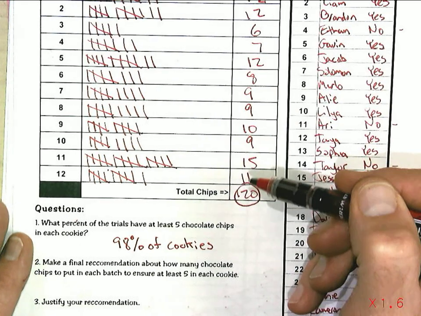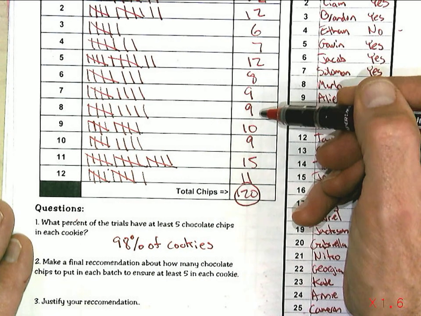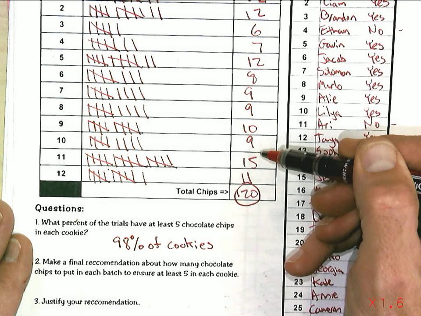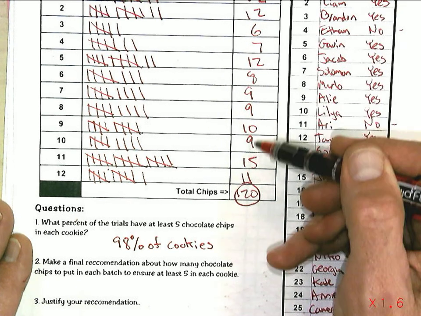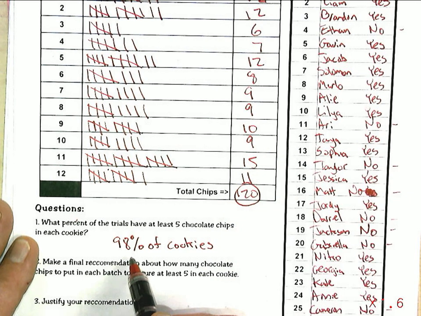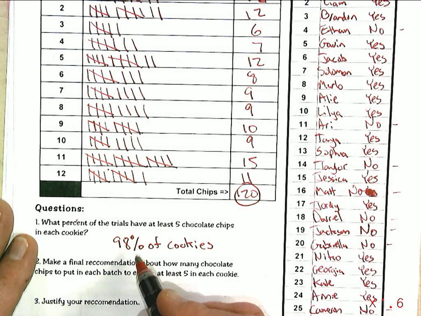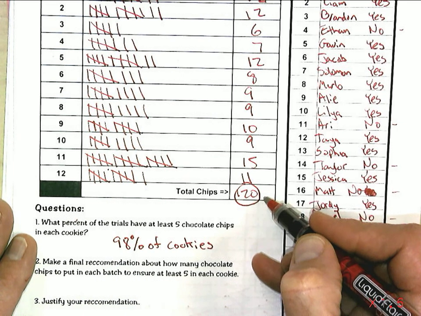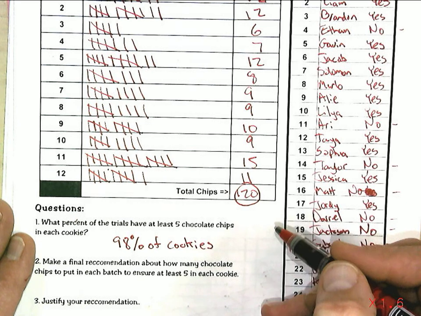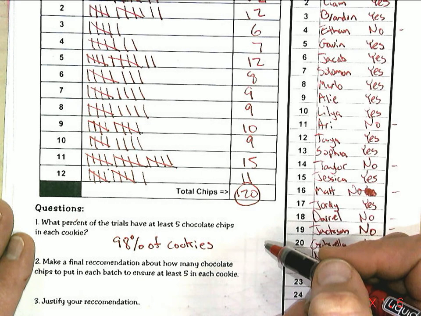And so we would try to overcome the whole issue of random by mixing. So this isn't a perfect scenario, but it does give us an idea that yes, we can at least try to ensure that almost all the cookies have at least 5 in every one by increasing the number to something around the mean or median number of chocolate chips that it took to get 5 in every cookie.